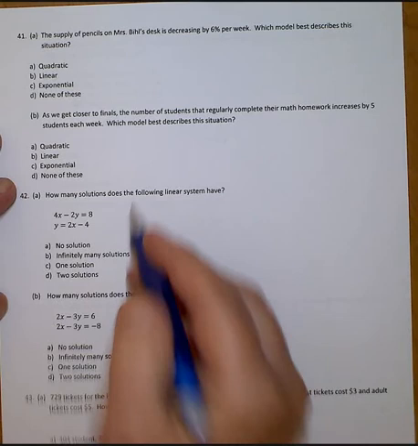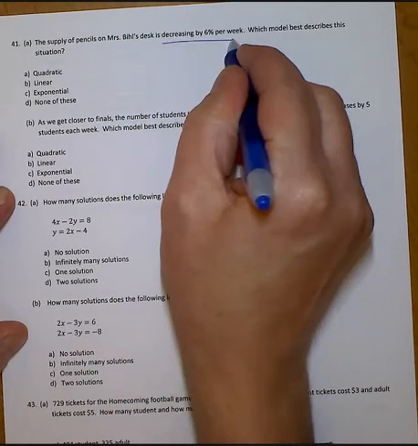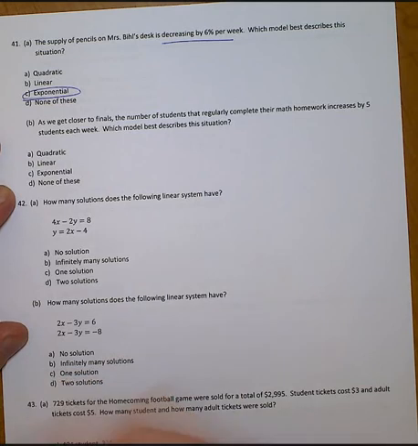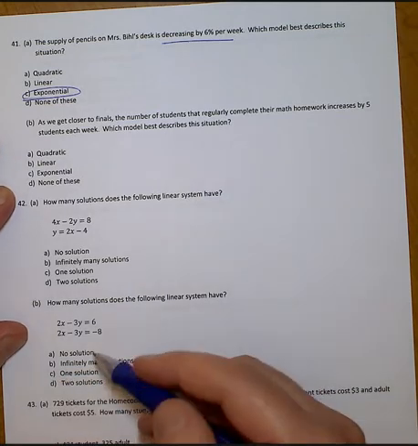So when it's decreasing by a percent per week, it's going to be exponential. Not a certain number, but a percent. So that number is going to change every week. It's exponential.